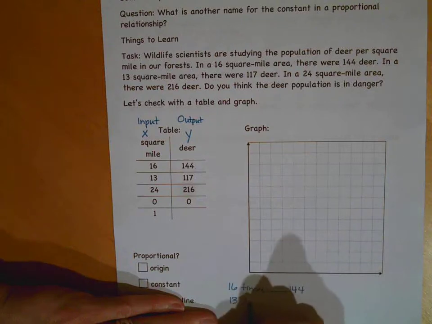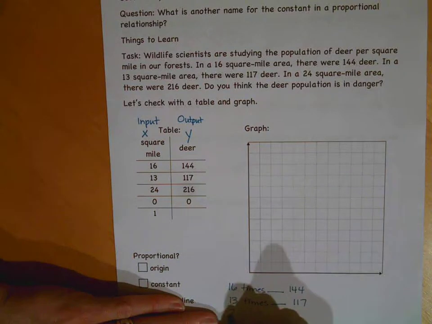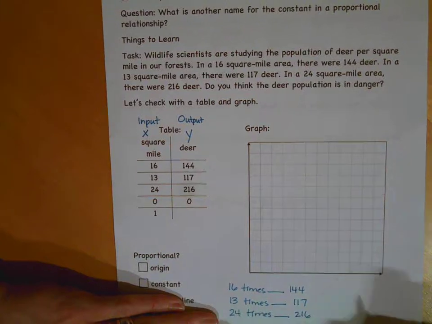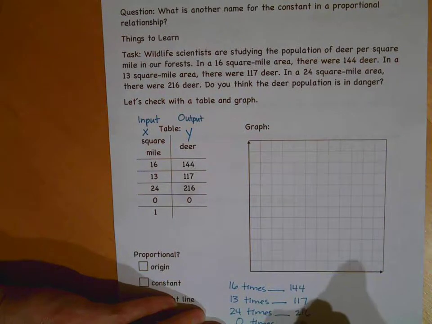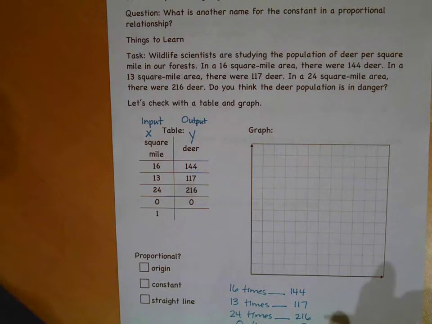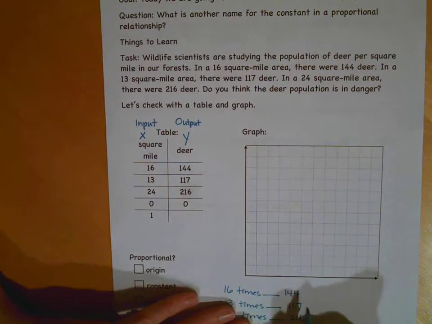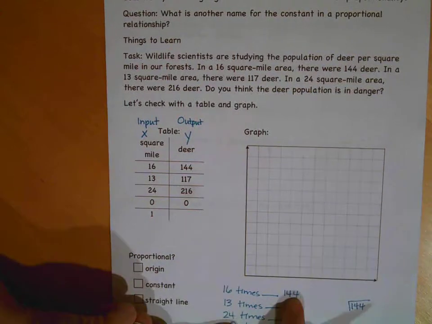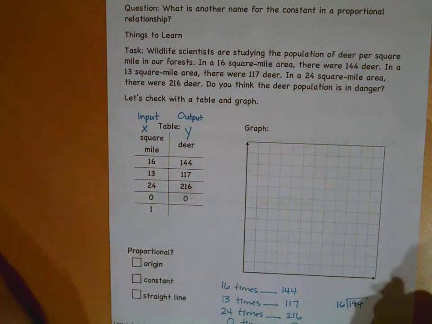Then we did 13 times blank gives us 117. 24 times blank gave me 216. 0 times blank gave me 0. And then it's also saying 1, but we don't know what 1 is yet, so we're going to try to figure that out. So the first thing that we need to do is figure out what number times 16 makes 144, which the way you do that is you just take the number you're seeking and divide it by the number so that you can figure out what was multiplied to get it.